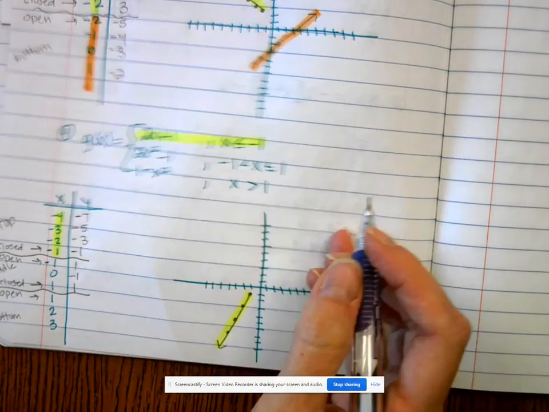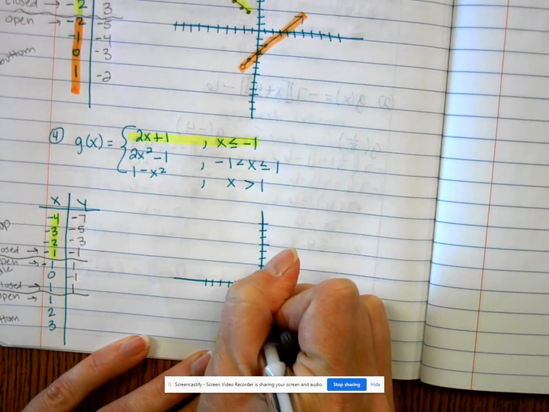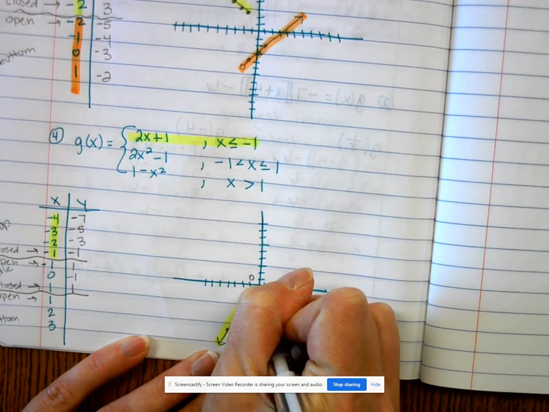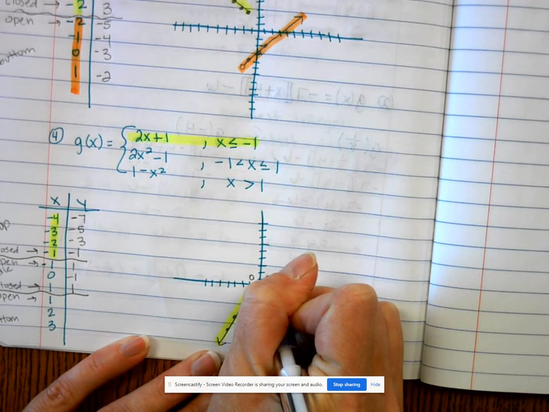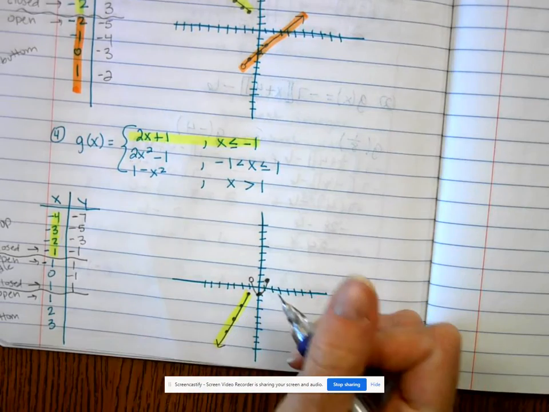Okay, so if we go -1, 1 with an open circle, 0, -1 is a point, and 1, 1 is a point, closed circle. So that makes a perfect little U. We just kind of cut it off.